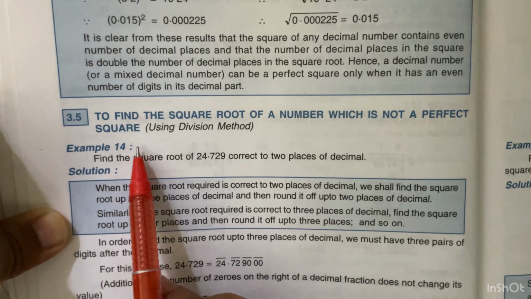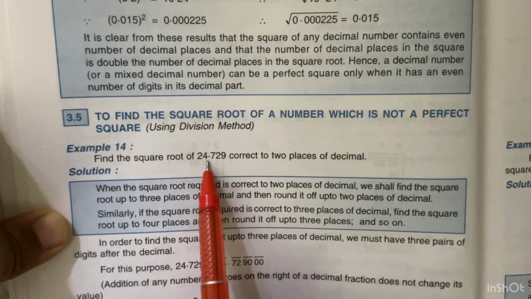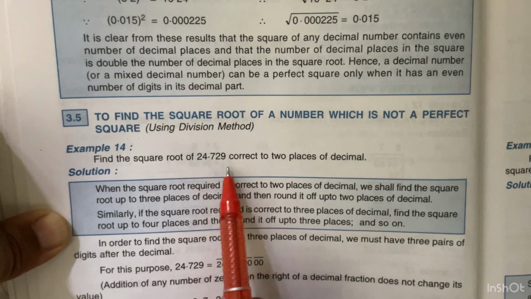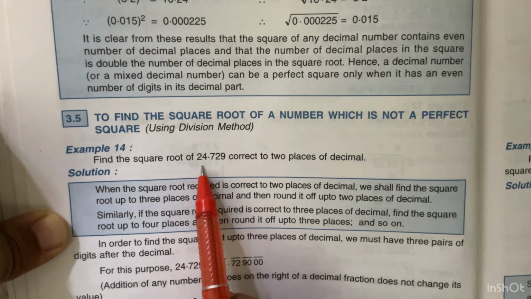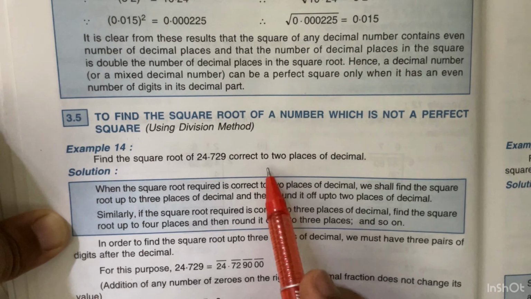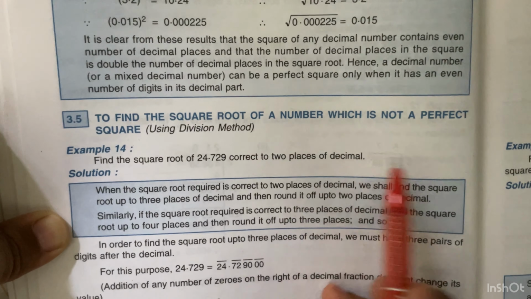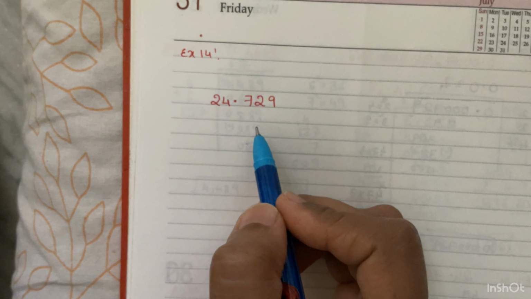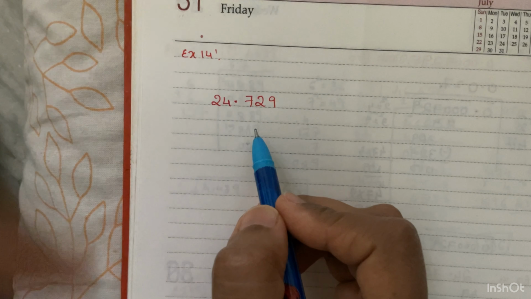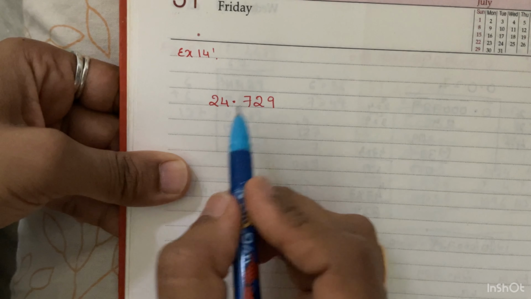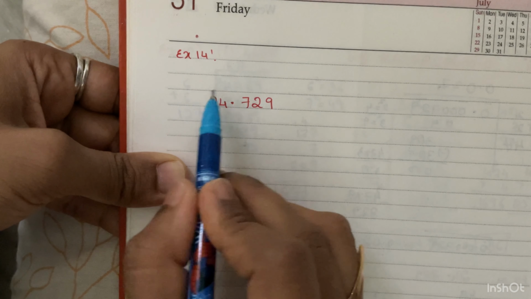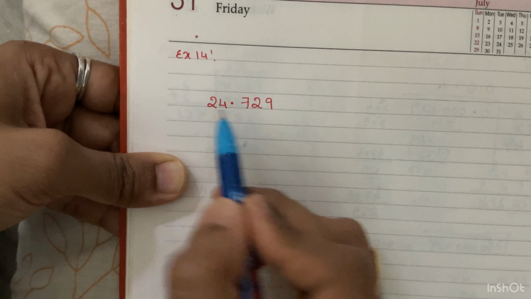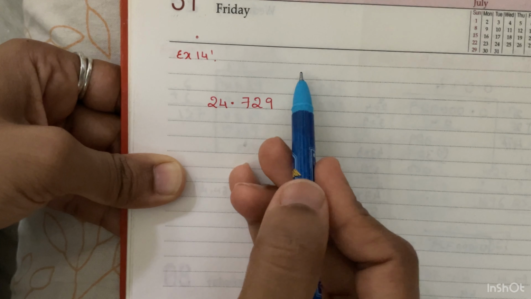In the first example we have: find the square root of 24.729 correct to two places of decimals. First we will find the square root of this number by the division method, then we will adjust to two places of decimal. I'll tell you later how. Here we have the number 24.729, a decimal number, so we need to make groups while doing the division method. This is the left side, this is the right side.